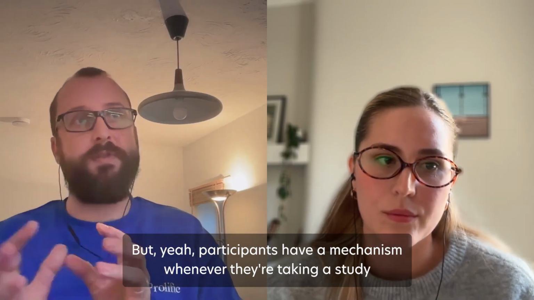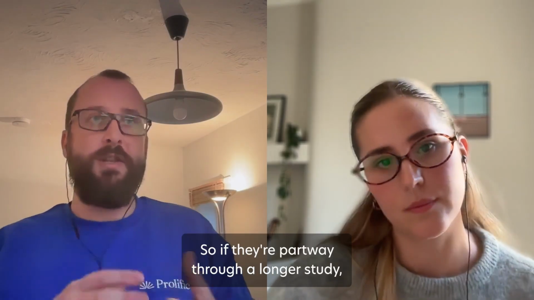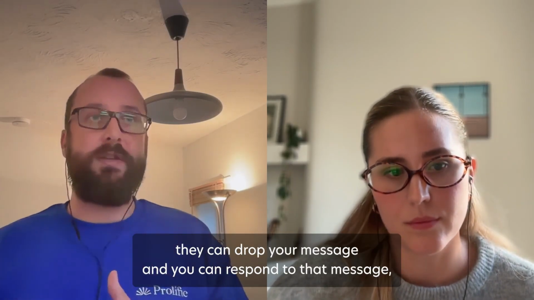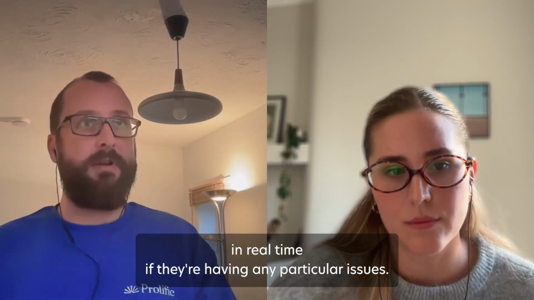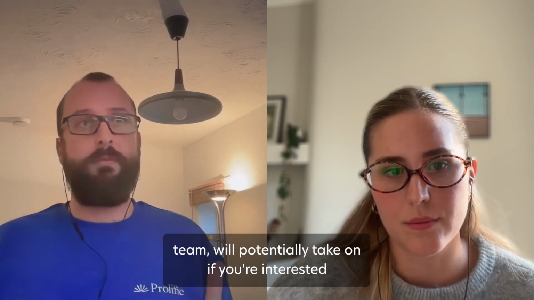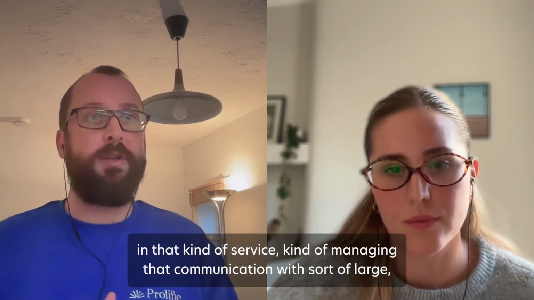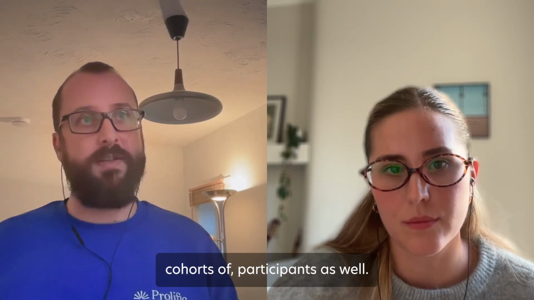But yeah, participants have a mechanism whenever they're taking a study to contact a researcher. So if they're partway through a longer study, they can drop you a message and you can respond to that message in real time if they're having any particular issues. That's also something that the managed services team will potentially take on if you're interested in that kind of service, managing that communication with large cohorts of participants as well.